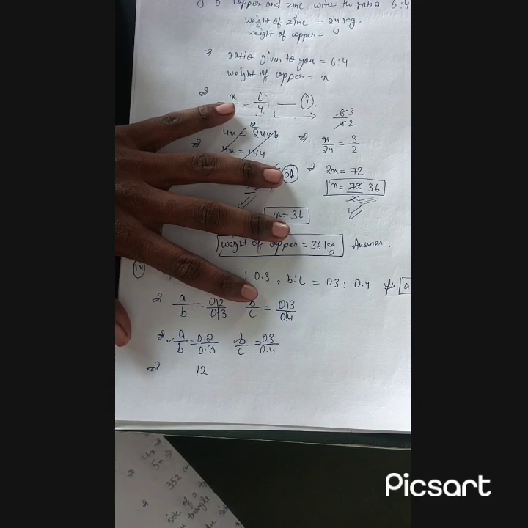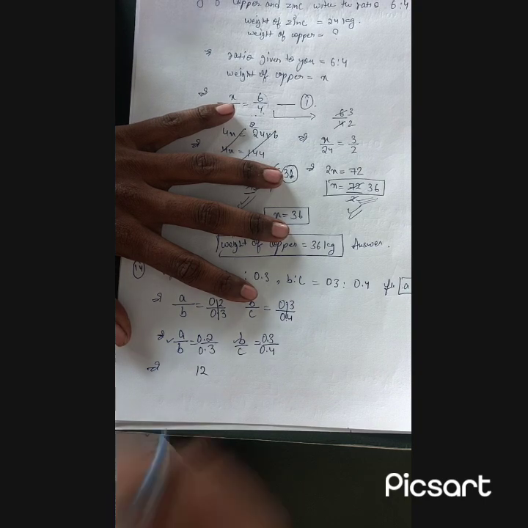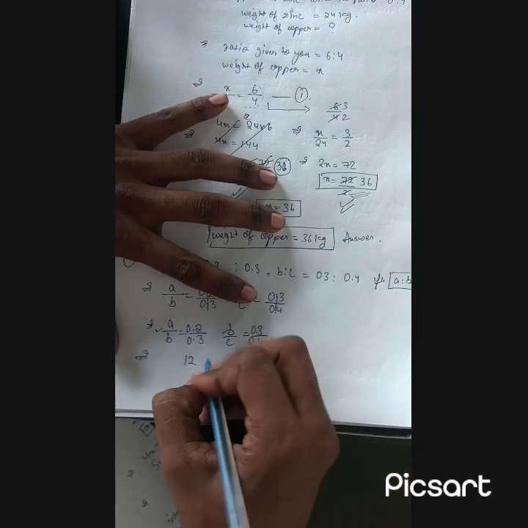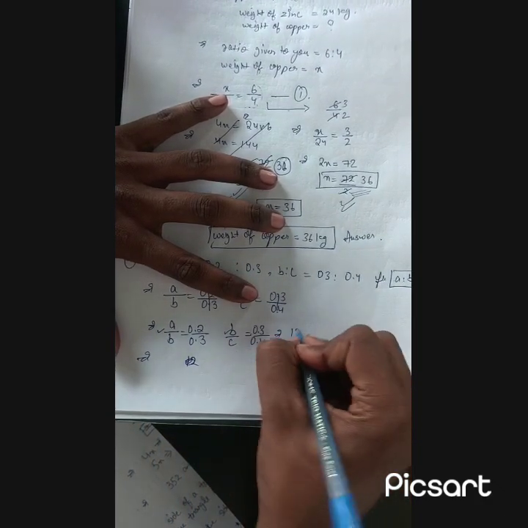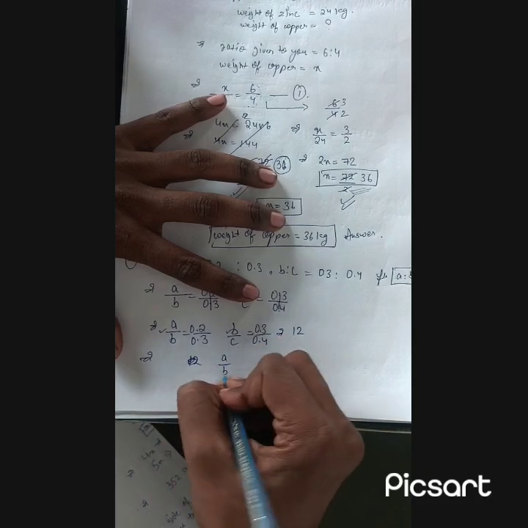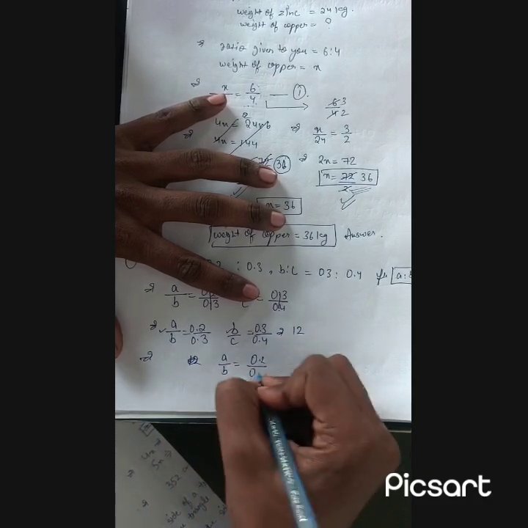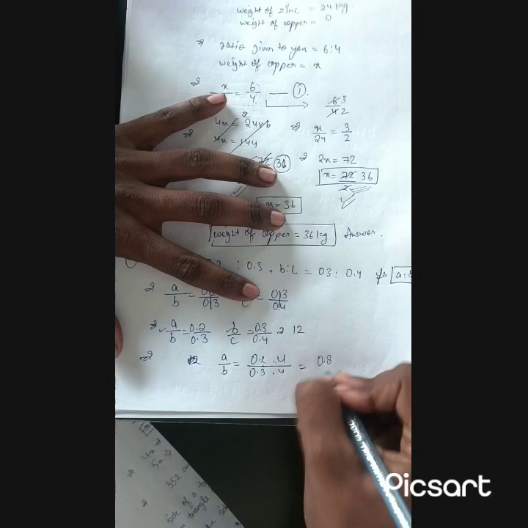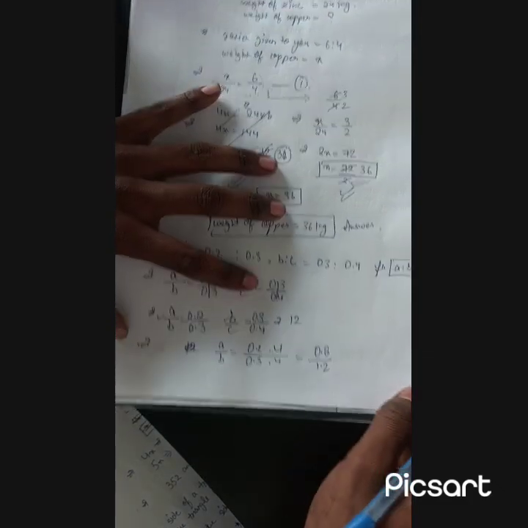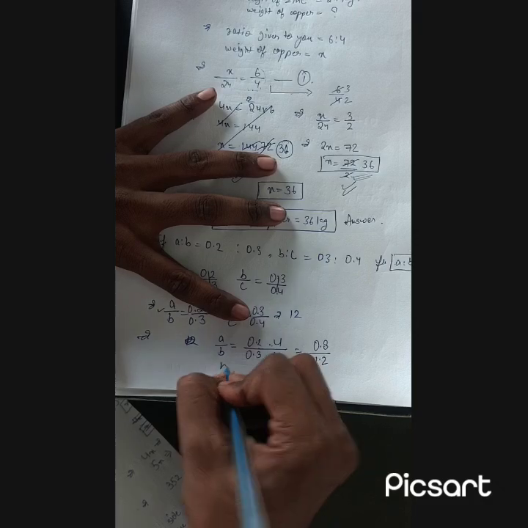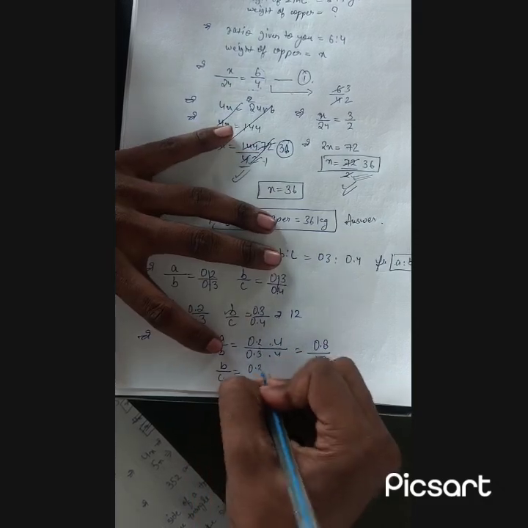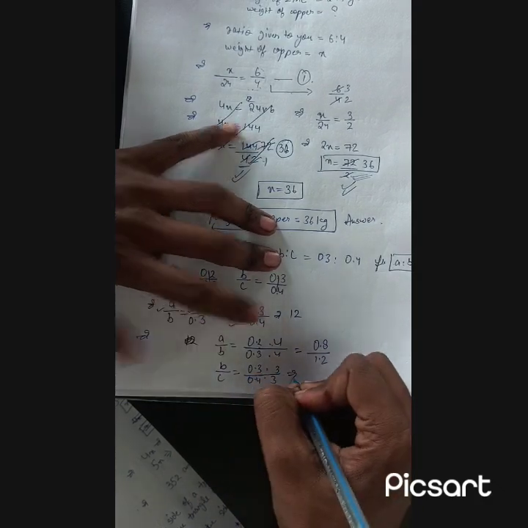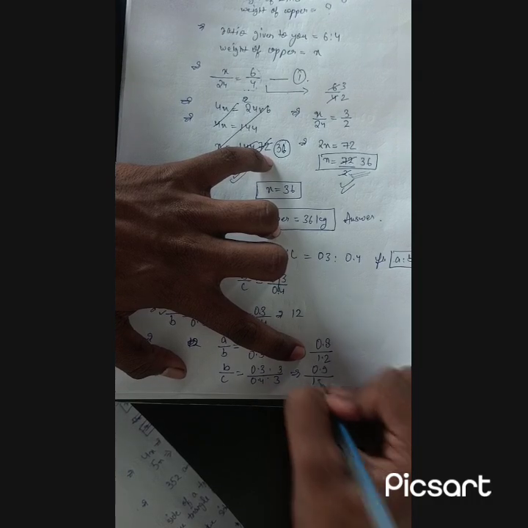From here what we can get is to multiply the numerator and denominator of the fraction by 4. First we will do this. If we are saying a by b is equal to 0.2 upon 0.3, multiplied by 4 on both, it will come 0.8 upon 1.2. And for b by c, that is 0.3 upon 0.4, we will multiply by 3. So from here we will get 0.9 by 1.2.